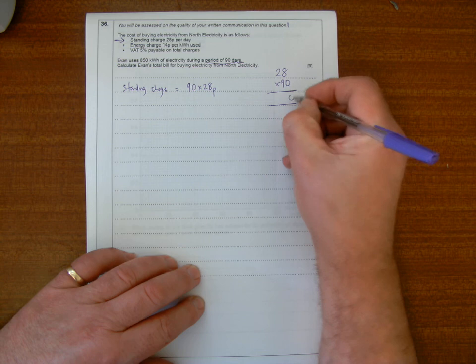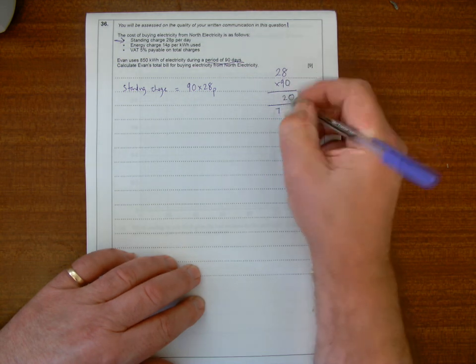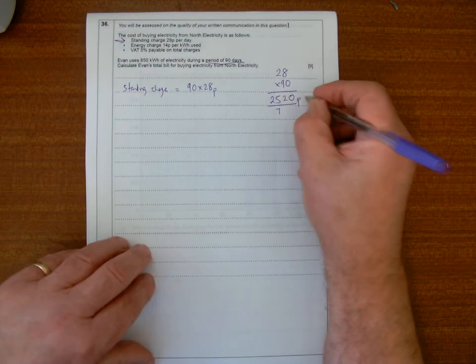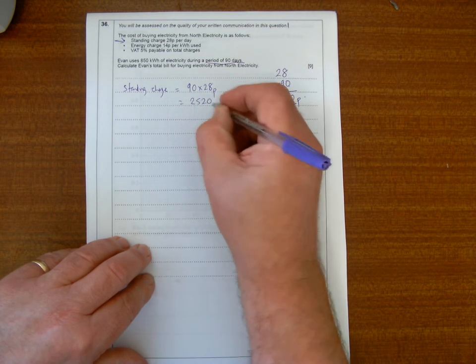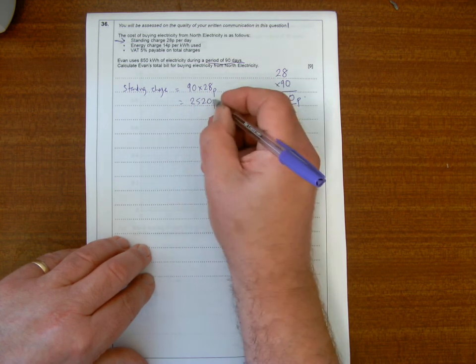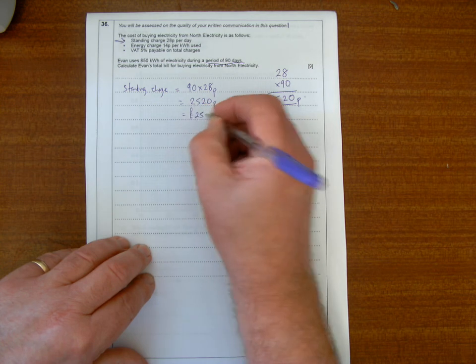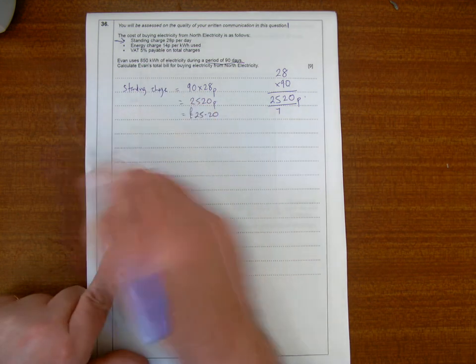Put a naught down, 8 9s are 72, 2 down carry 7, 2 9s are 18 and 7 is 25. So that answer is in pence. To change that into pounds and pence, just bring the decimal point 2 places to the left, and that's £25.20.